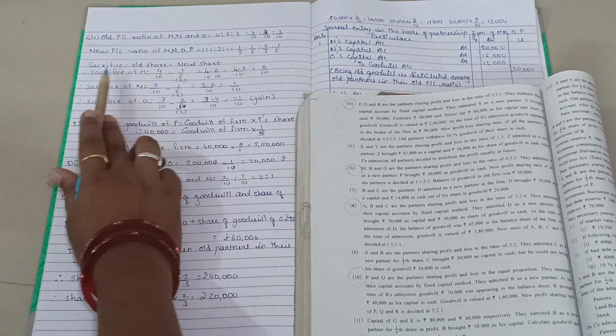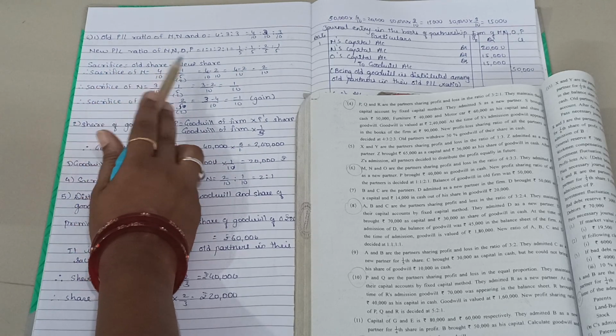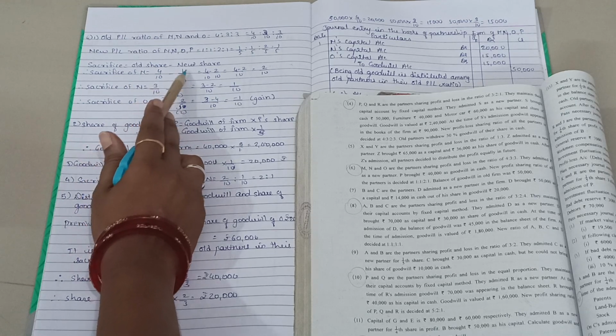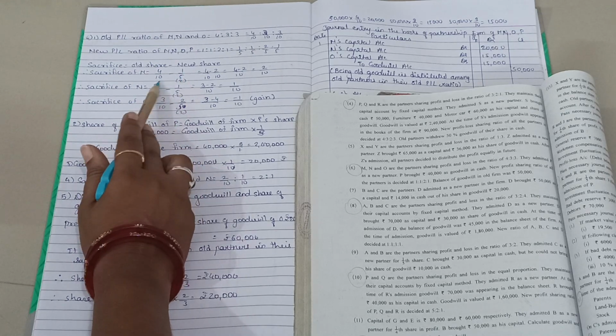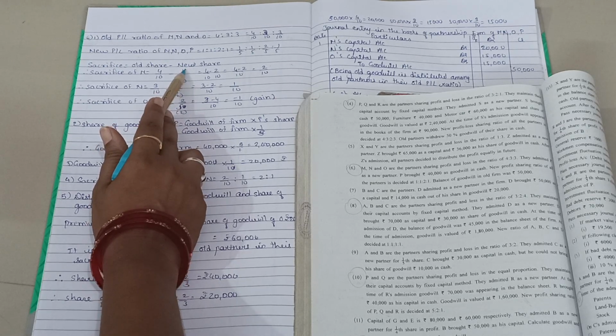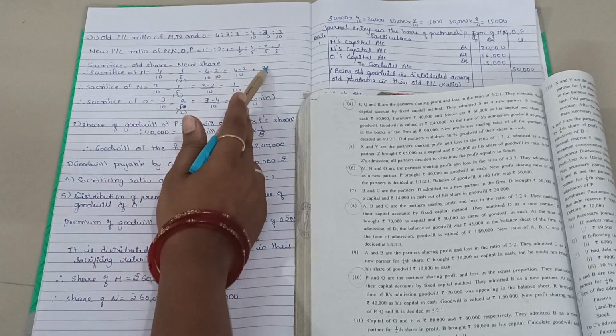After that we have to find the sacrifice ratio. Sacrifice is equal to old share minus new share. Sacrifice of M is 4/10 minus 1/5. Here we have to take the LCM, so we multiply 1/5 by 2 on top and bottom. So 4 minus 2 upon 10, we get 2/10.